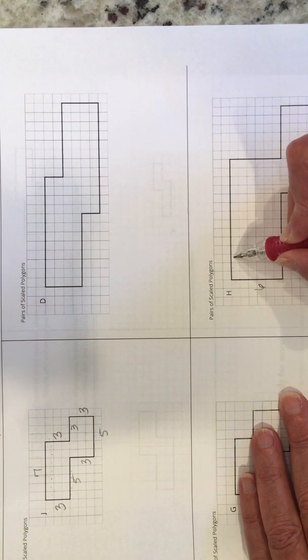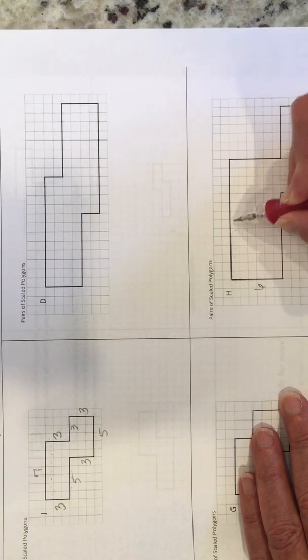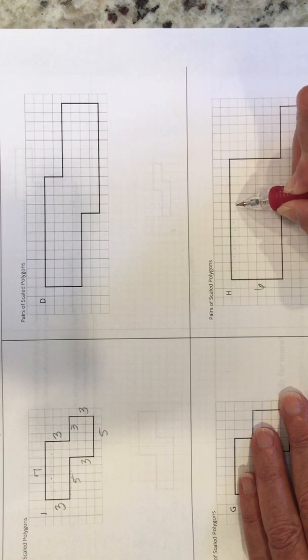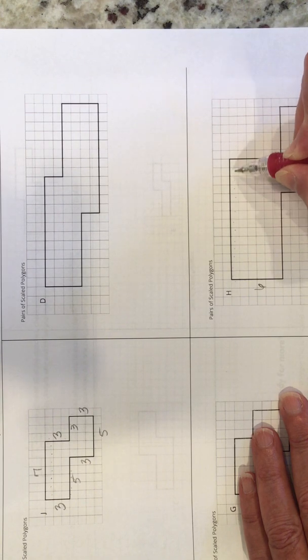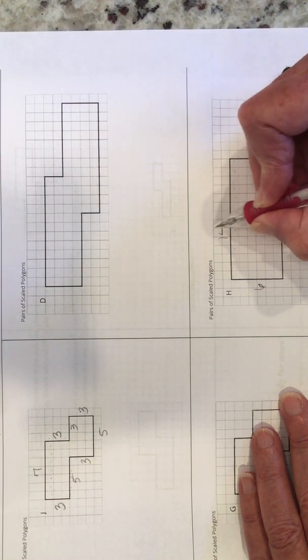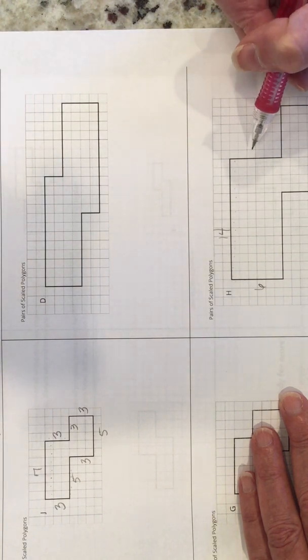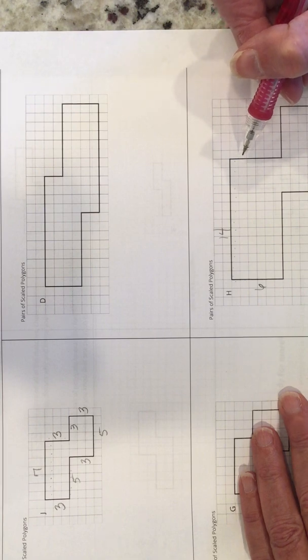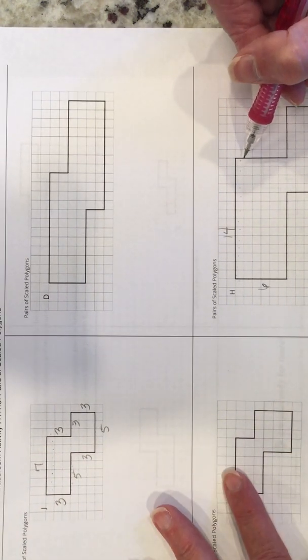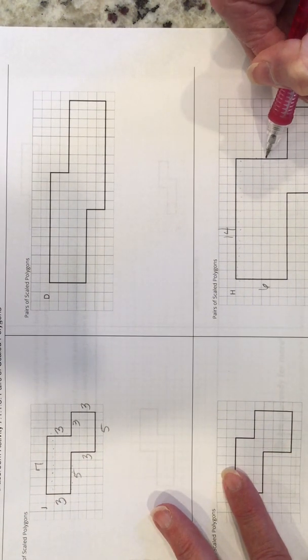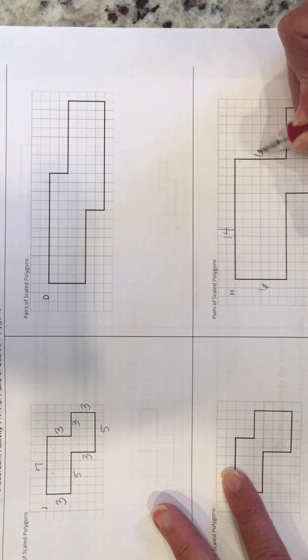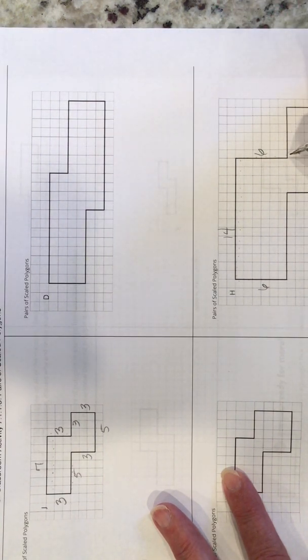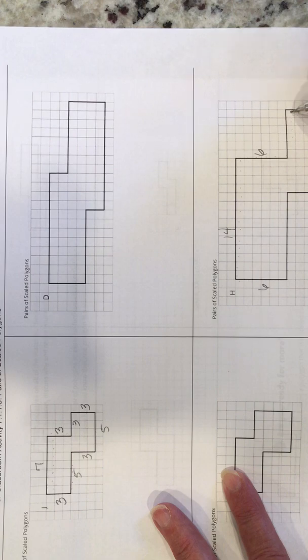So 1, 2, 3, 4, 5, 6, 7, 8, 9, 10, 11, 12, 13, 14. I do. Okay, here I should have 6. Yep, 6 here. So 1, 2, 3, 4, 5, 6. I do. Here I should have 6. 1, 2, 3, 4, 5, 6.